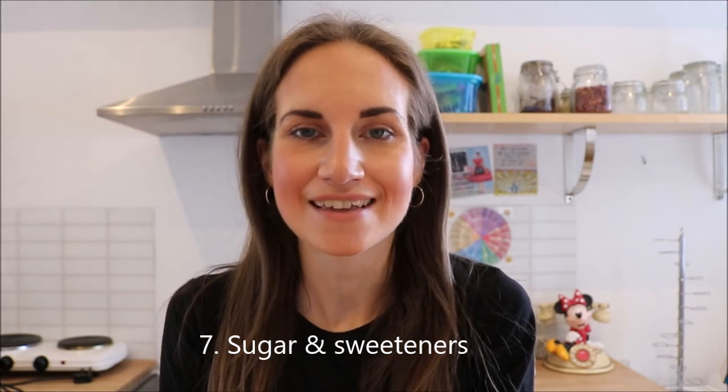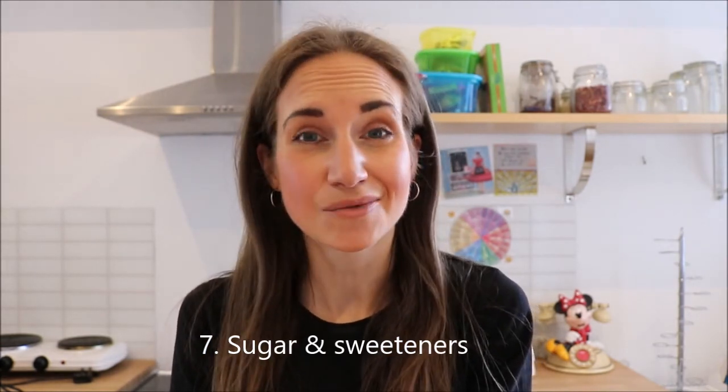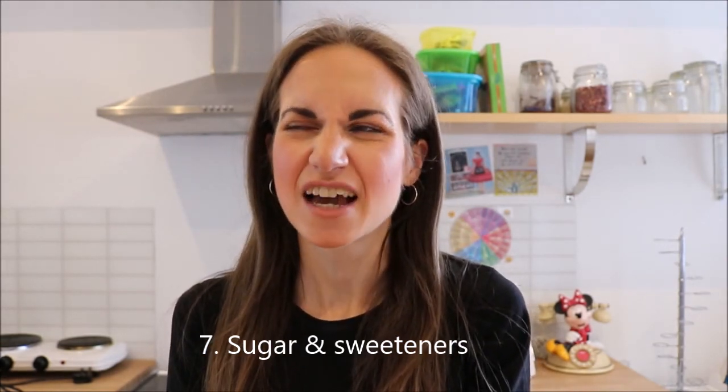Ingredient number 7, sugar and sweeteners. These add tenderness and moistness, and they actually have a fair few similar properties to fat. If you want to see the video I did on the functions of sugar in baking, I'll link it below. You'll definitely find that helpful. Just bear in mind that if we're replacing some of the fat with sugar, it is going to increase the sweetness, particularly if we've already got sugar in there.